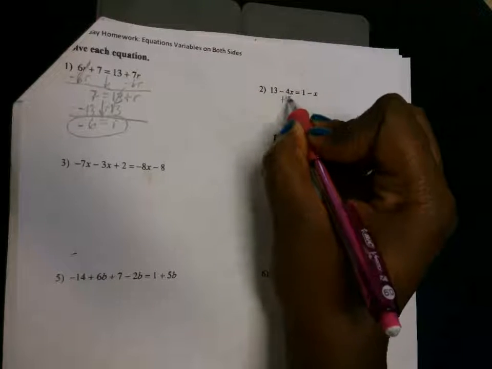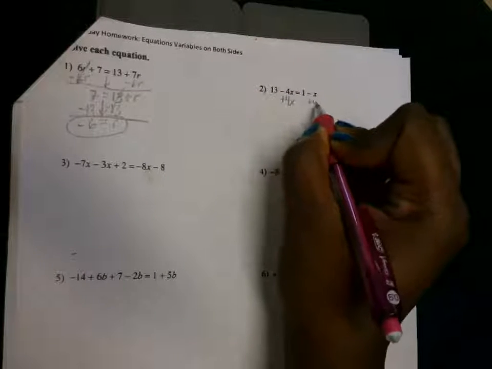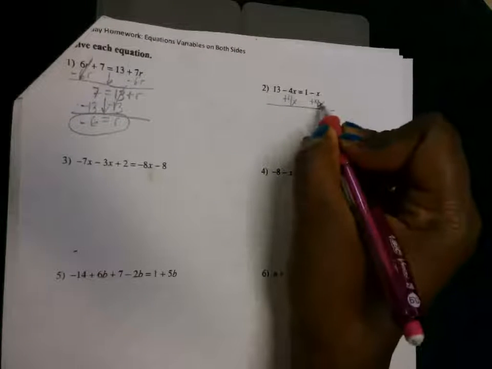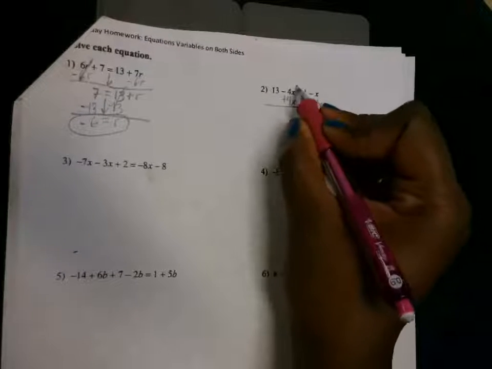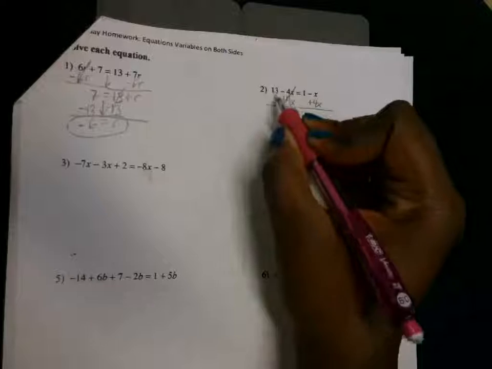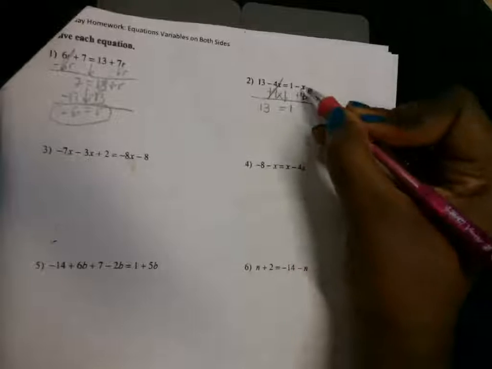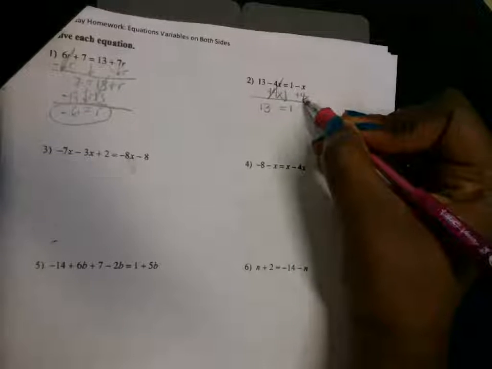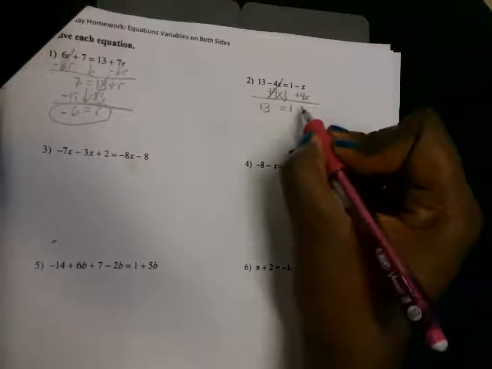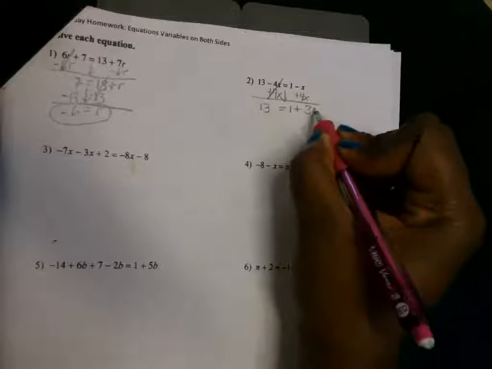So I'm going to add 4x to both sides. Remember, I can only add 4x to the x term. This is 0, and I'm left with 13 over here. Bring down your equal, okay? Bring down my 1. Negative 1 plus 4 is going to give me a positive 3x.